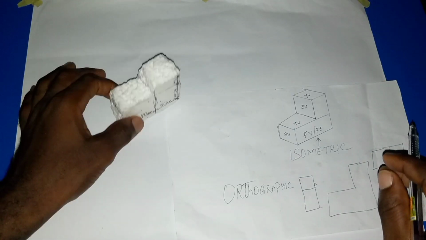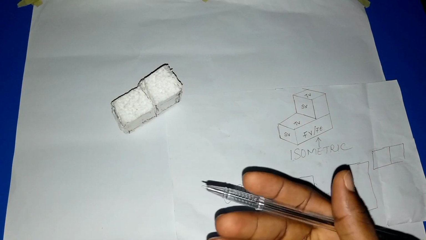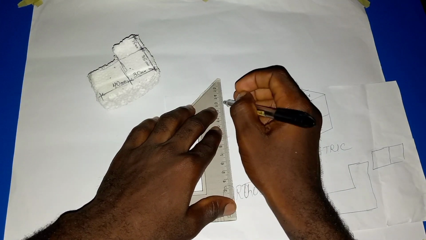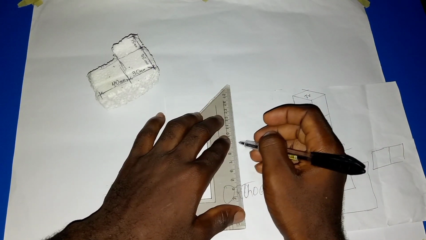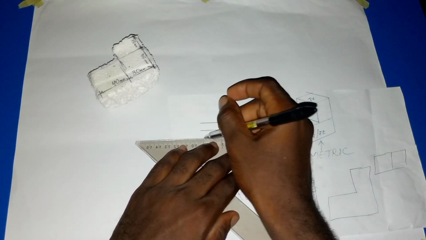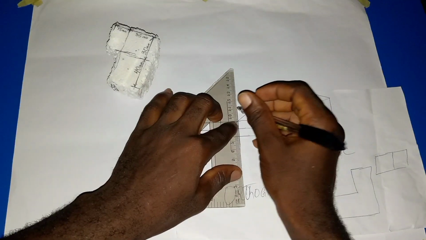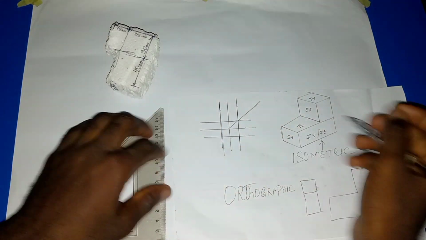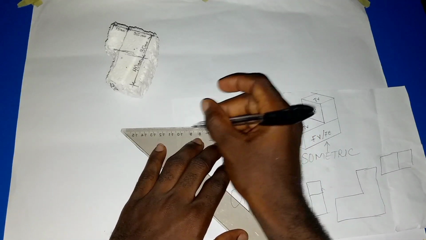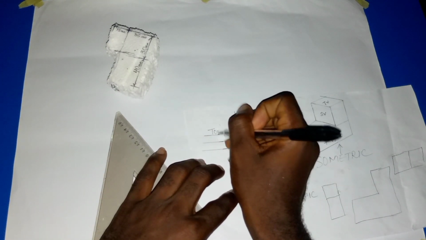Now, in orthographic drawing, there is a first angle projection and a third angle projection. So let me just make a sketch. So we have this, here is our top view.